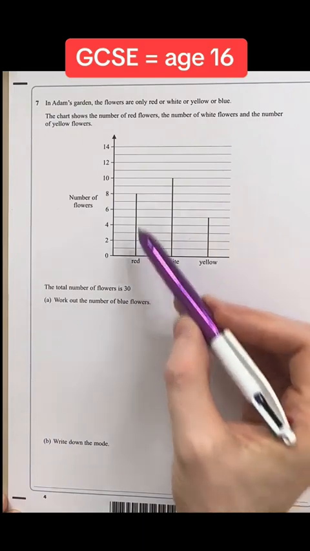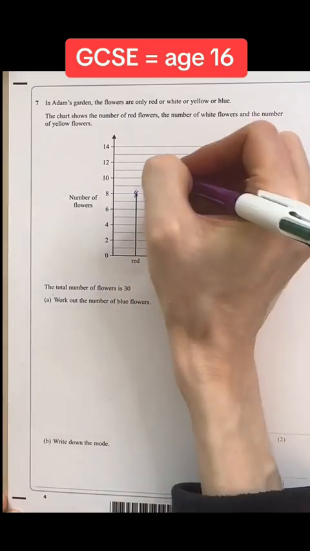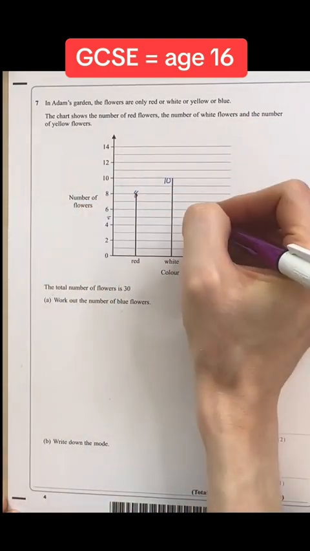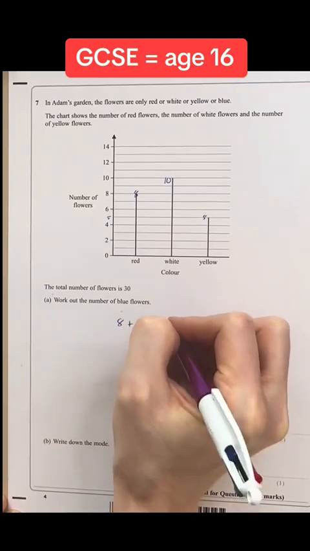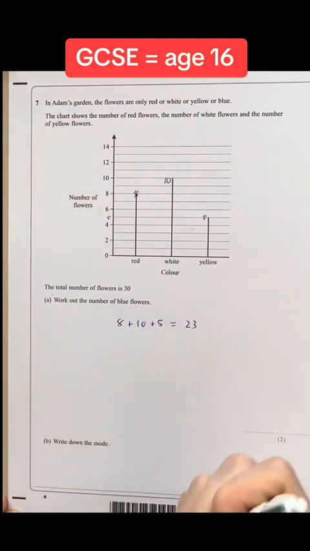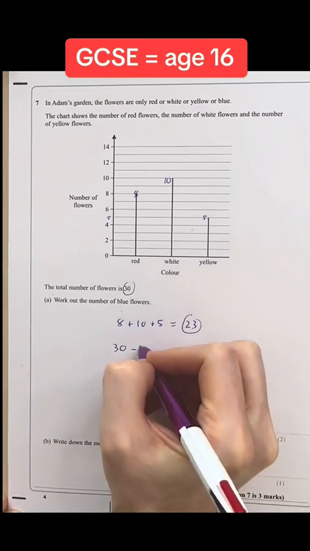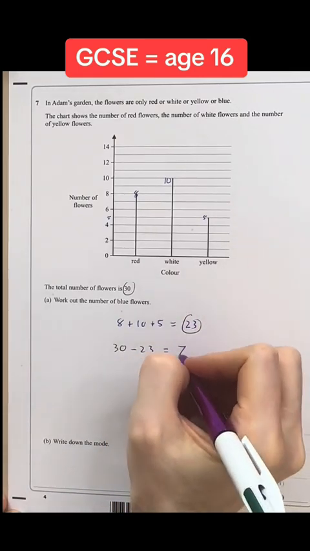Well, first we're adding up the number of red. Red, we know there's 8. White, we know there's 10. And yellow, we know there's in between 4 and 6, therefore it is 5. Adding up 8, add 10, add 5, that comes to a total of 23. As we know, there's only 30 flowers in total in this garden. Therefore, I'm going to do 30 subtract 23, which will give us 7. Hence, there's 7 blue flowers.